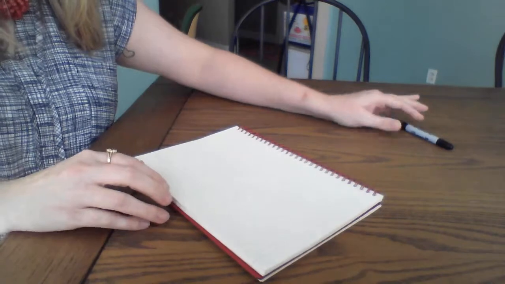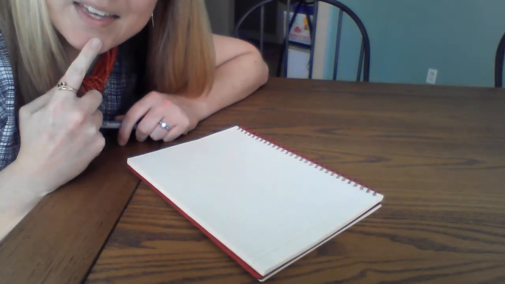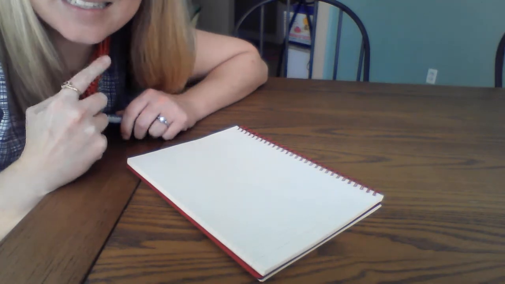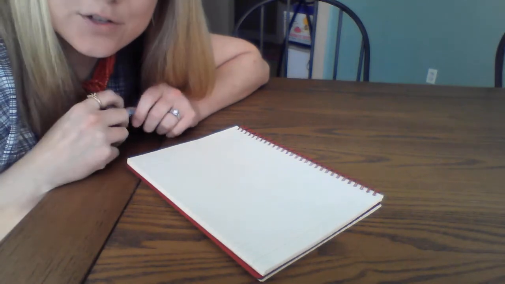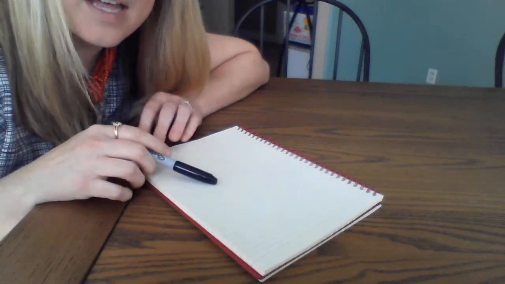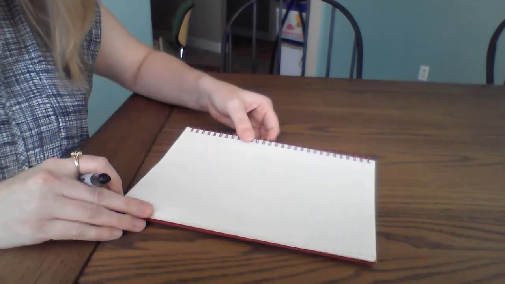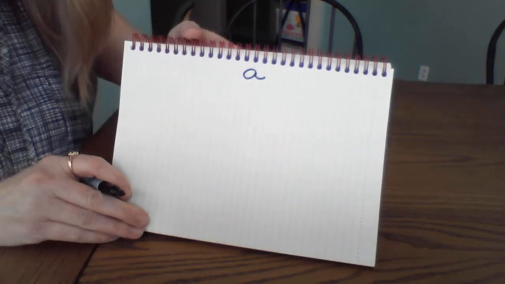Now we know that vowels are the sounds that we make that your mouth is open when you say them. A says a, E says e, I says i, O says o, U says u, and sometimes Y is a vowel too. So I would like to draw you a picture story. So I hope that you can see my paper.